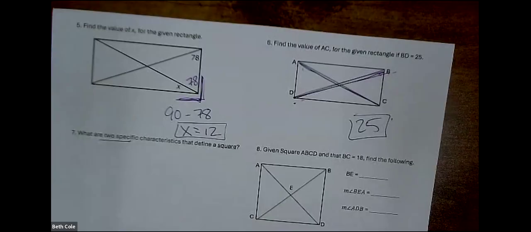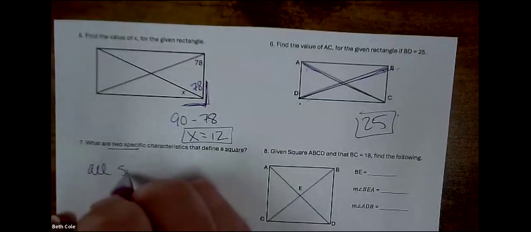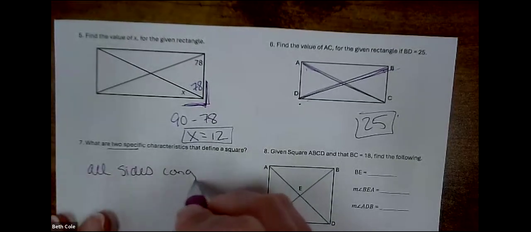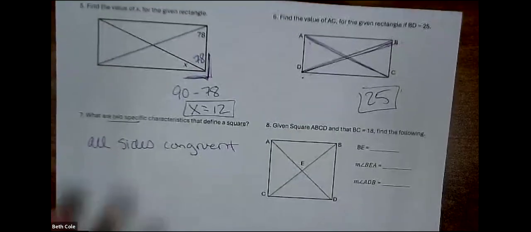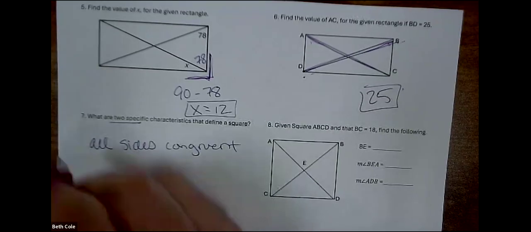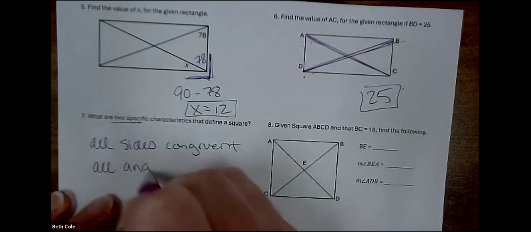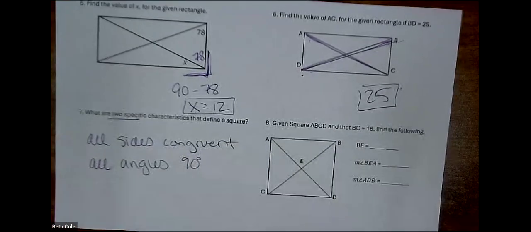All right, 2 specific things for a square. You know what a square is. What do you know about the sides of a square? They're all equal. All right, all sides, I'm going to say congruent, because that's the word we use in geometry, but equal, yeah. Square, all the sides are the same. And then what do you know about the angles of a square? They are all what? They're all corners. They're all 90. So all angles are 90 degrees.